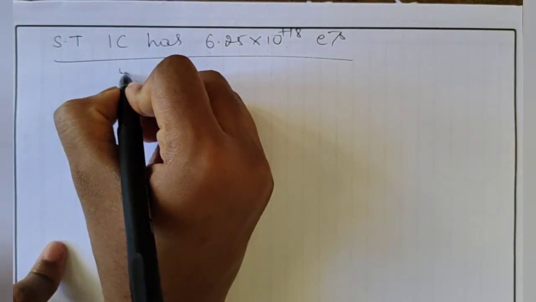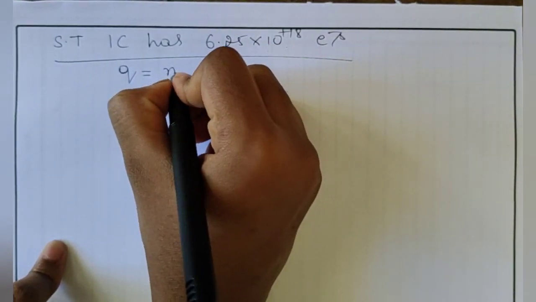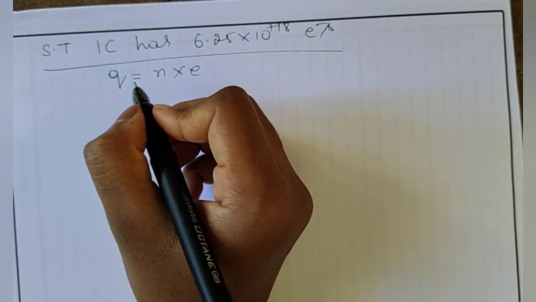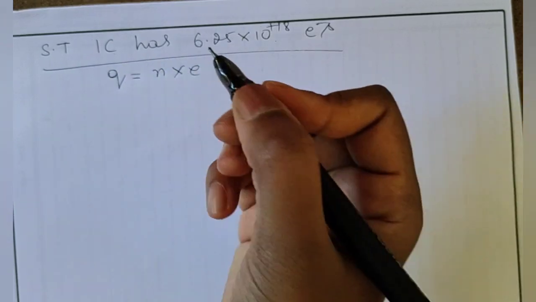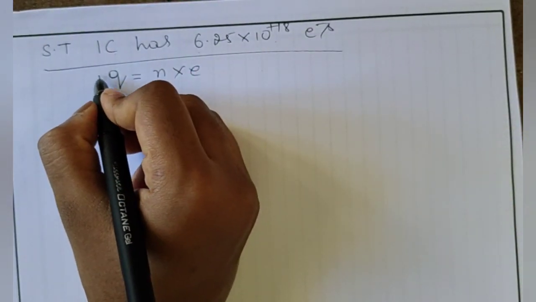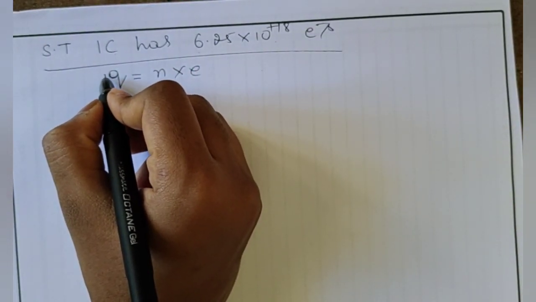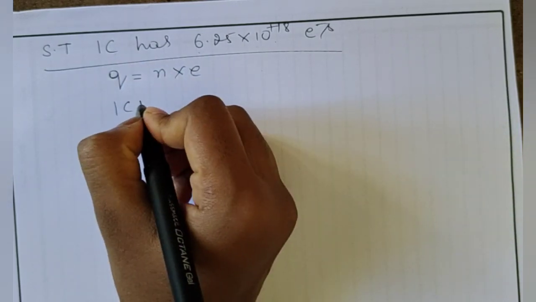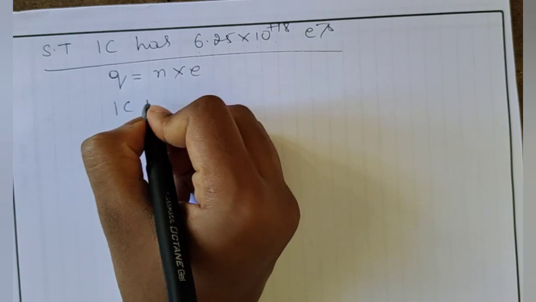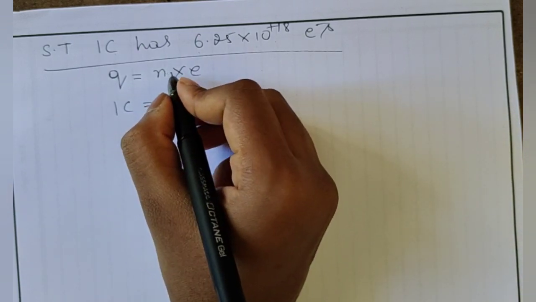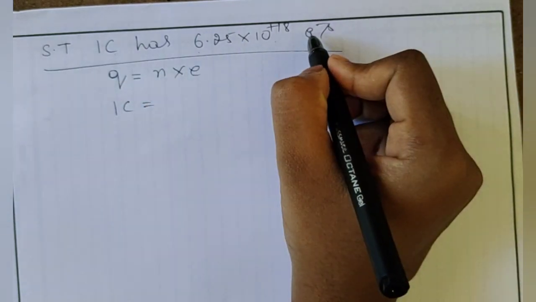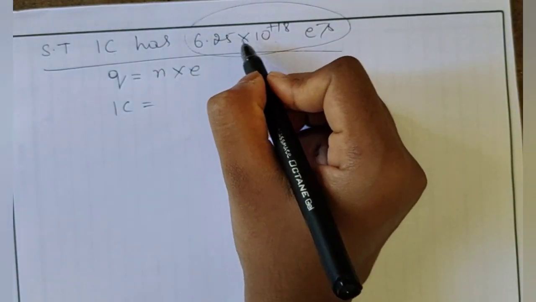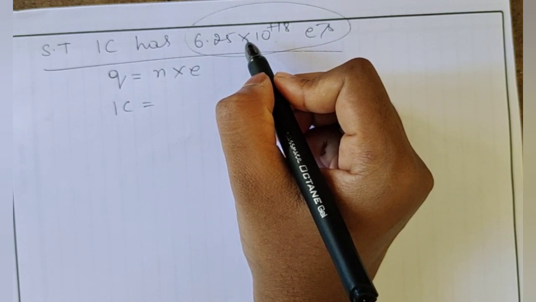Now just write down the charge formula. Q is equal to N into E, right? Now Q means what? The SI unit of Q is nothing but coulomb. So if you don't have any numbers, what do we need to assume? Everywhere we have only one, right? So we can write this Q as 1 coulomb. Now what is this N? N is the number of electrons. So we need to prove that N should become equal to this value.